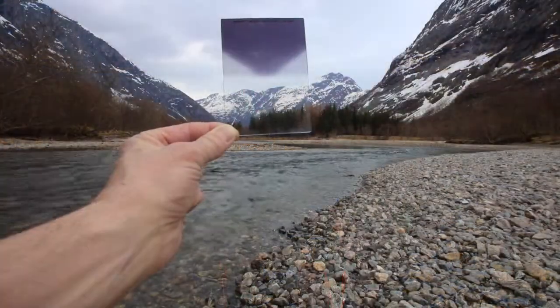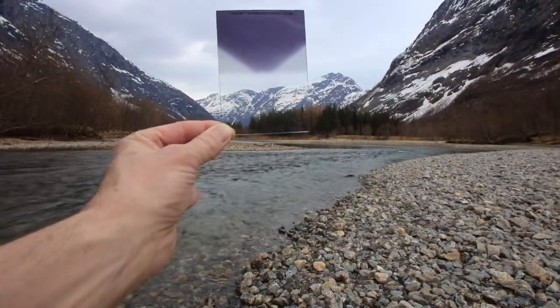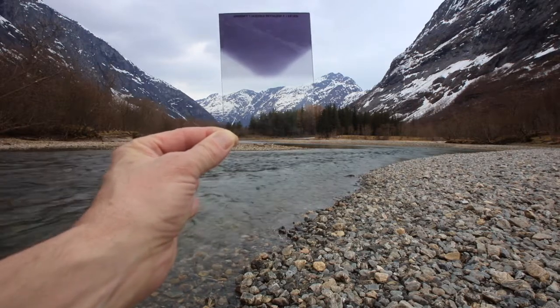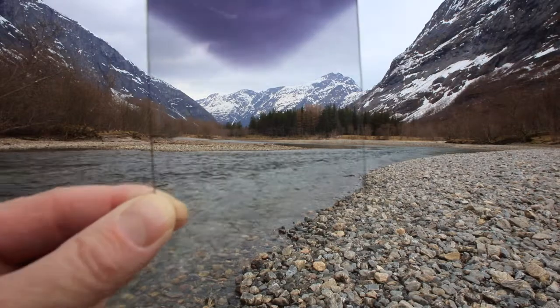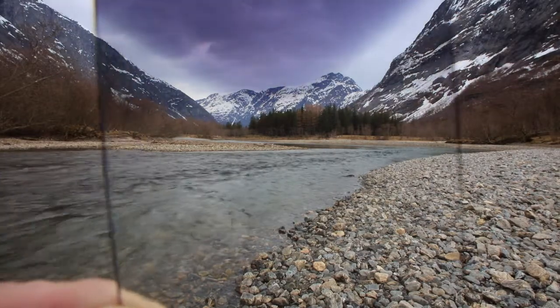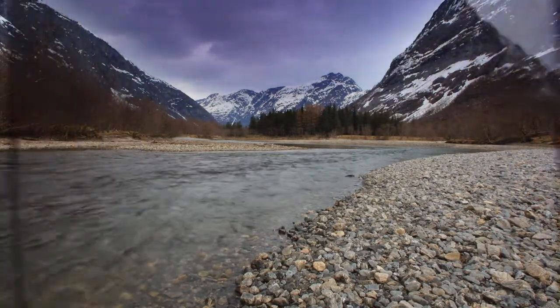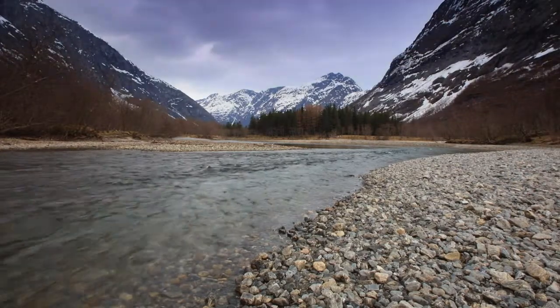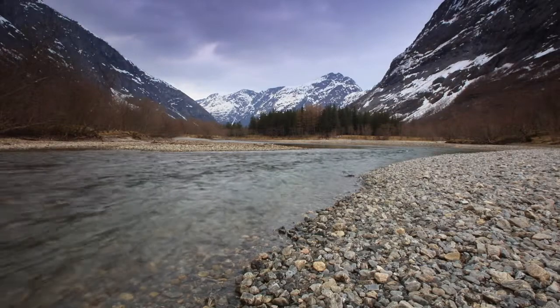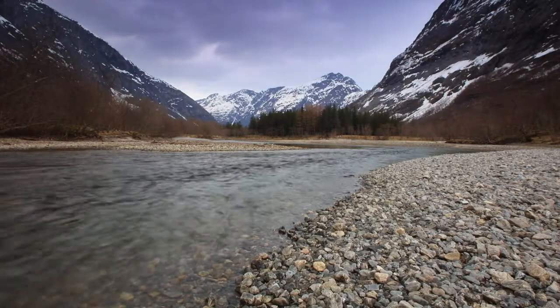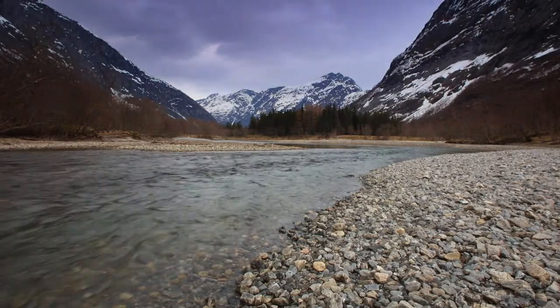Great. And here is my V1 filter. You can see it has a V shape, and I take it closer to the lens, and it will fill in the valley perfectly. And then I can balance the light here, and I get better balance between the dark clouds and the foreground.